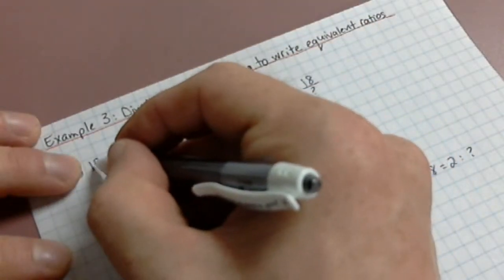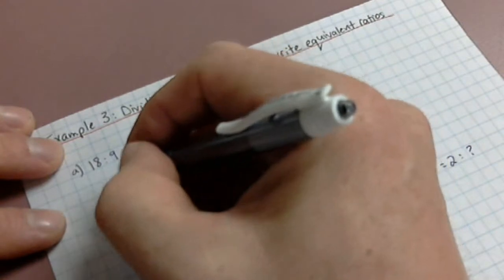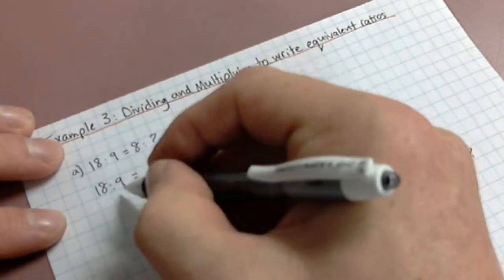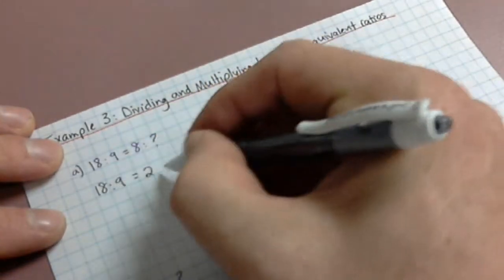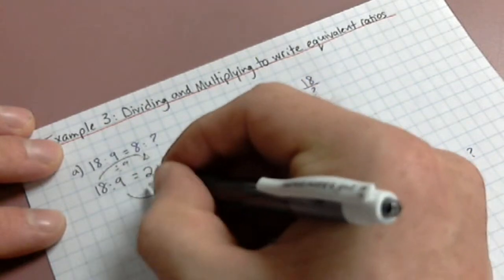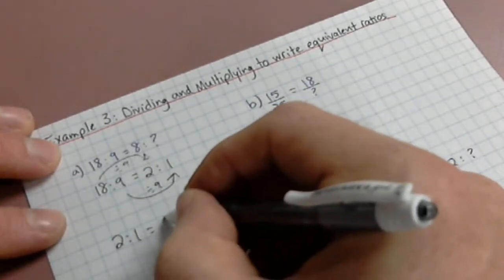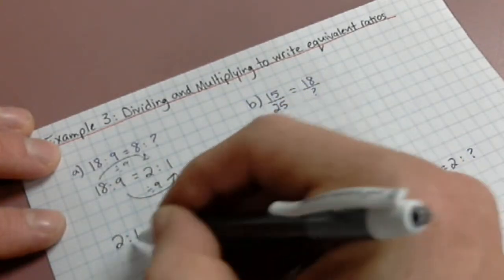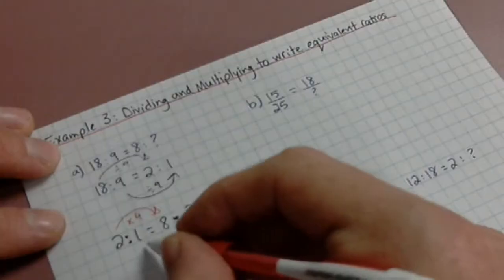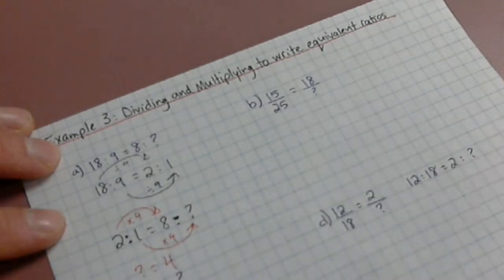Because first, I can't get from 18 to 8 by dividing by a whole number. So I actually need to simplify 18 to 9, and I need to divide both these numbers by 9. So if I divide 18 by 9, I get 2. If I divide 9 by 9, I get 1. So the scale factor here is divided by 9, divided by 9. Now what I can do is take that equivalent ratio, 2 to 1, and say that it's going to be equal to 8 to some number. Now to get from 2 to 8, scale factor of times 4, and then times 4 here, which means that the unknown number equals 4.